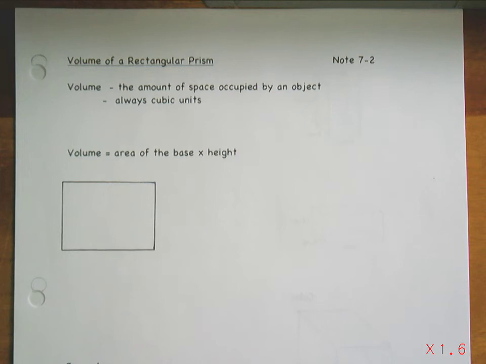So here we go, guys. This is note 7-2, volume of rectangular prisms. You can just watch, you can copy, you can stop and start. Do whatever makes you comfortable as we do this.